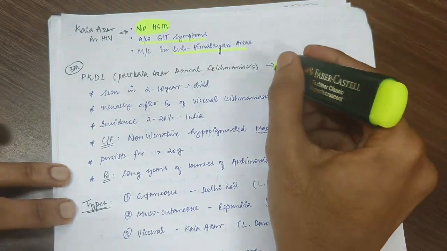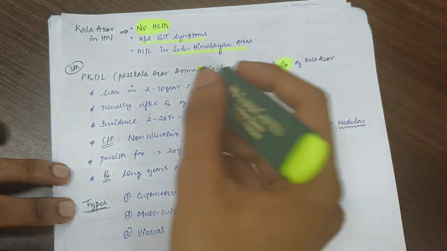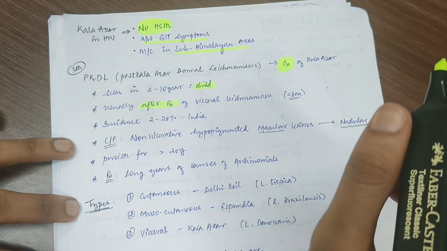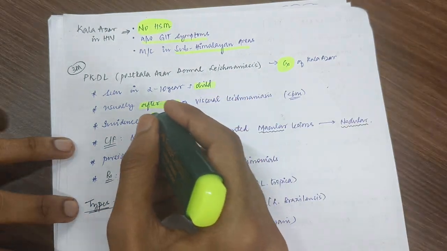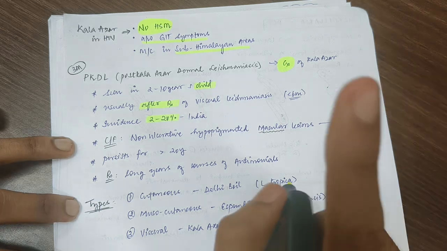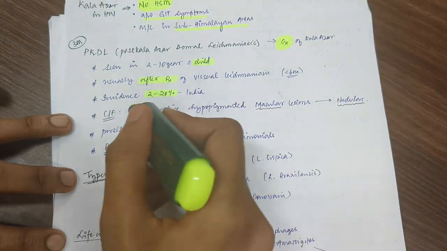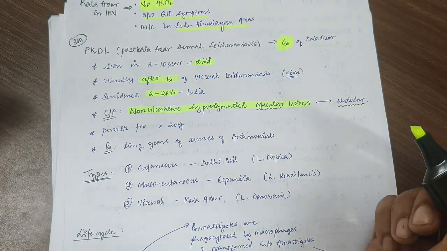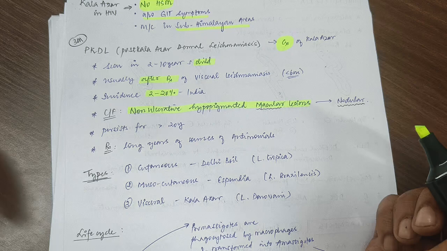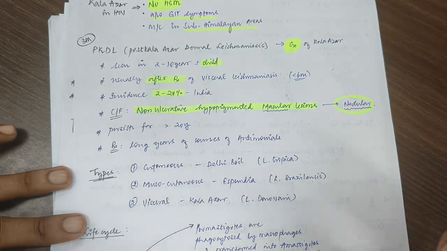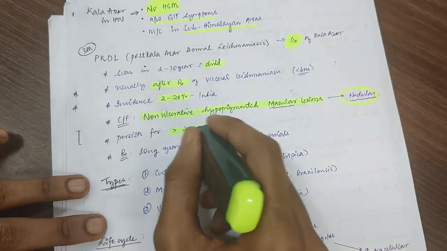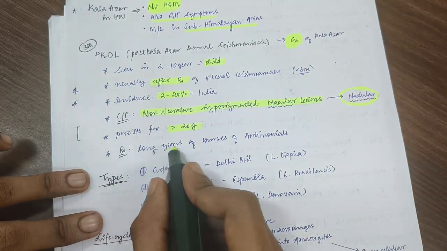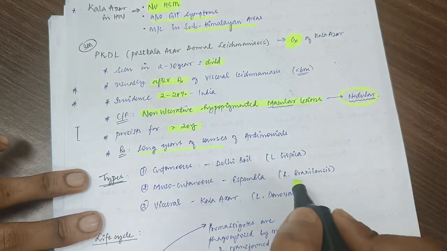PKDL, post Kala Azar dermal Leishmaniasis. It is a 3 marker. First of all, you are going to write it's a complication of Kala Azar. It is seen in children, usually after treatment, and the incidence is 2 to 20% in India. So what are the clinical features? It is non-ulcerative hypopigmented macular lesions, which will become nodular later. It will persist for more than 20 years. So what is the treatment here? Long course of antimonials you are going to give.